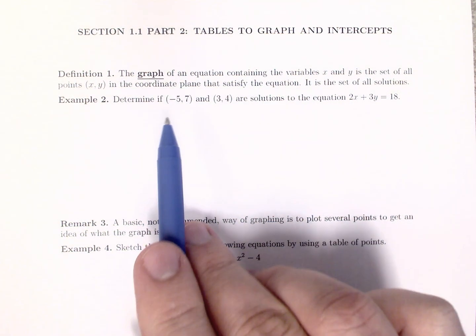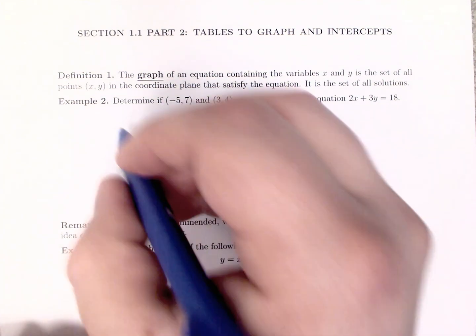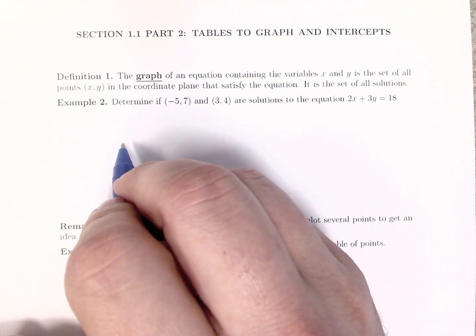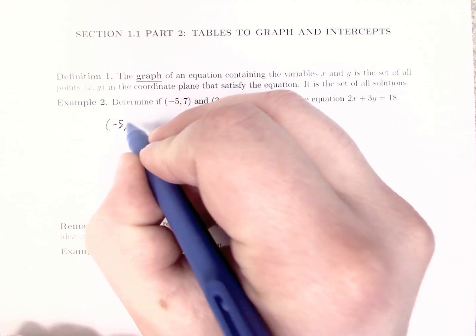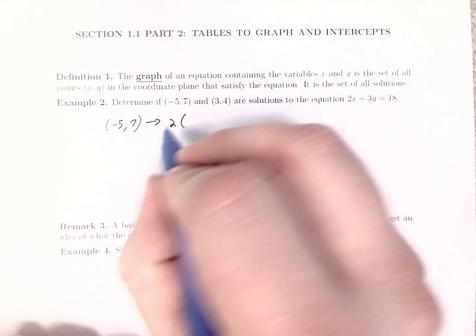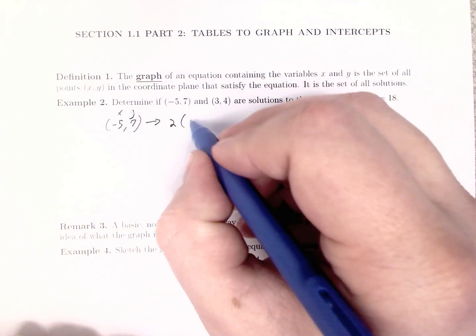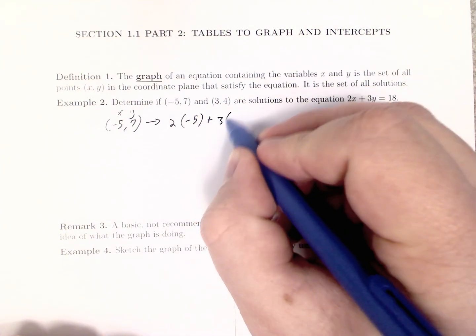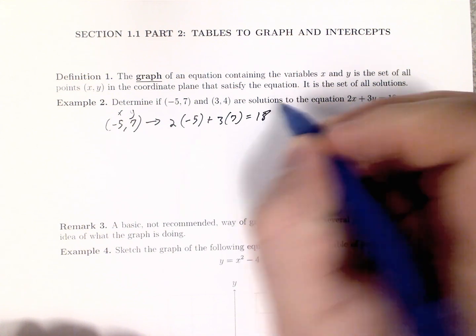So for example, let's see which of these two are solutions to this equation. We have 2x plus 3y equals 18, and let's test negative 5, 7. Again, the left is always the x, the right is always the y. So 2 times negative 5 plus 3 times 7. Let's see if that turns out to be 18.